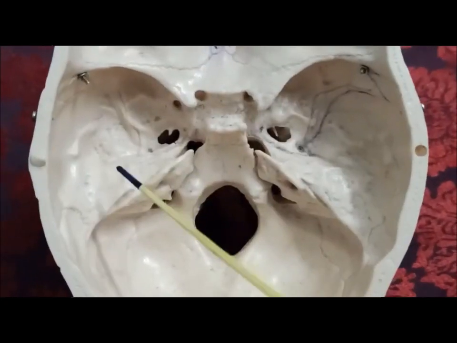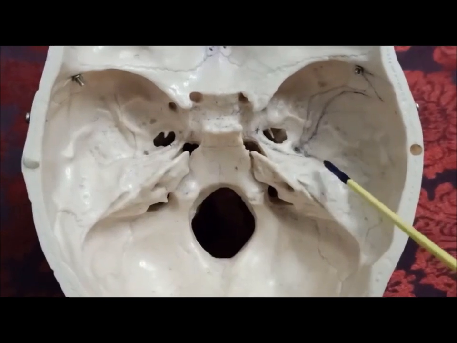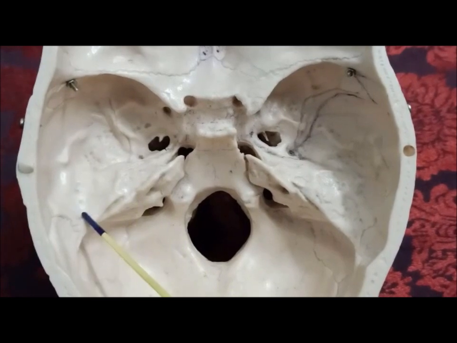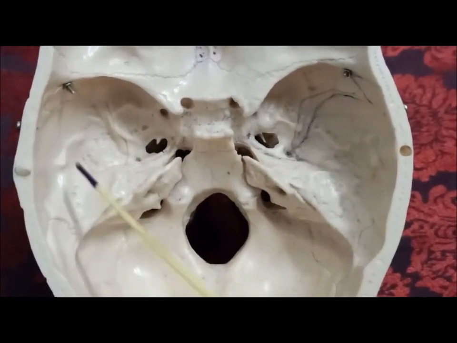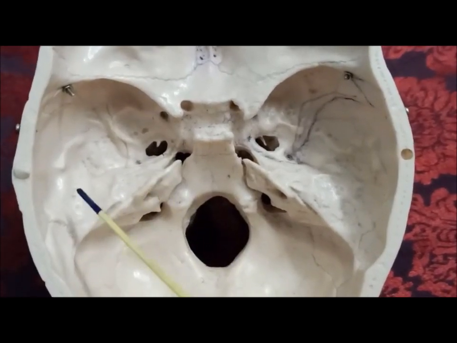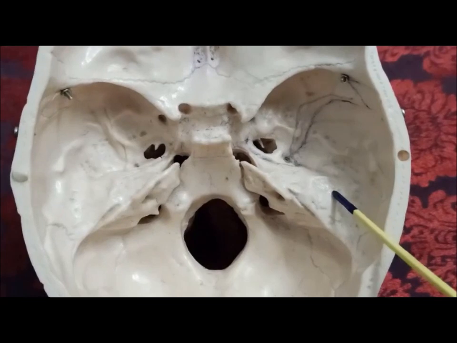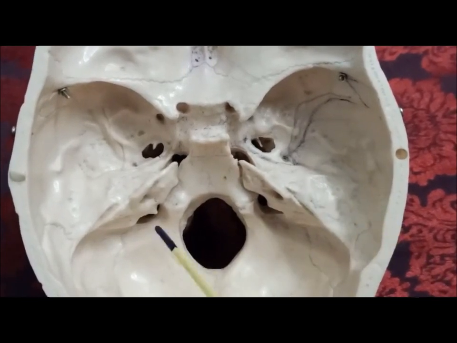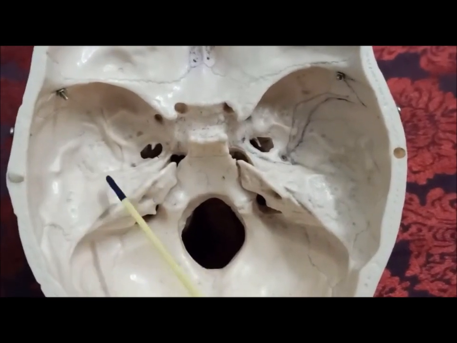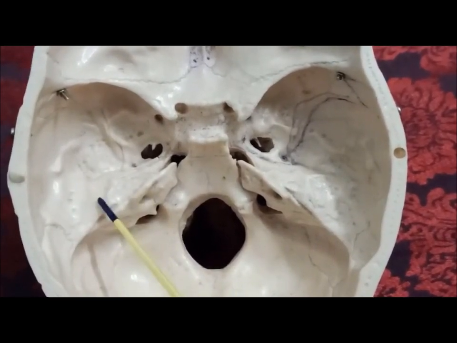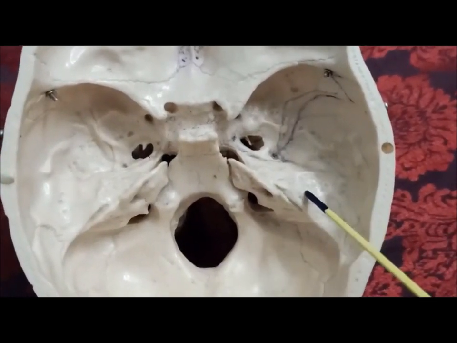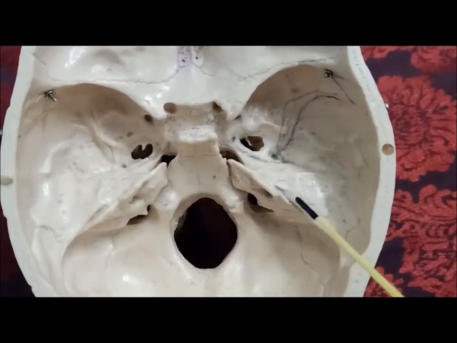Okay. As you know, the ear is divisible into three parts: external ear, middle ear, and internal ear. Middle ear and internal ear are located within the petrous part of the temporal bone. Internal ear is further divisible into two parts: bony labyrinth and membranous labyrinth. In the bony labyrinth, there are three semicircular canals. What are they? They are anterior, superior, and posterior canals. The superior semicircular canal forms the arcuate eminence. Here you can see.